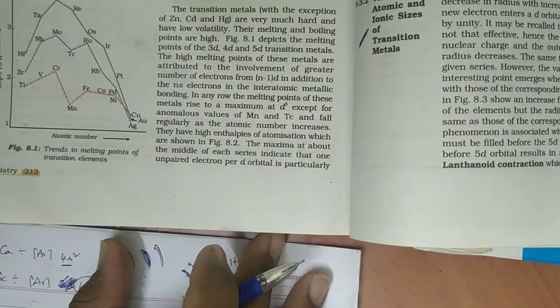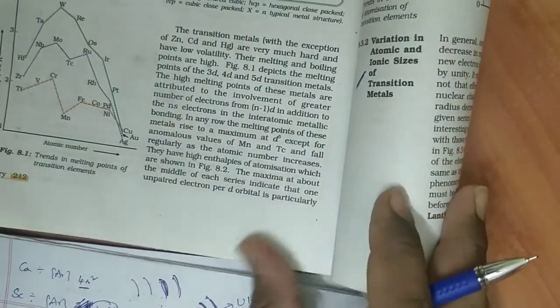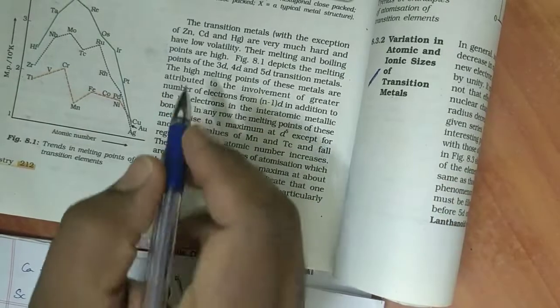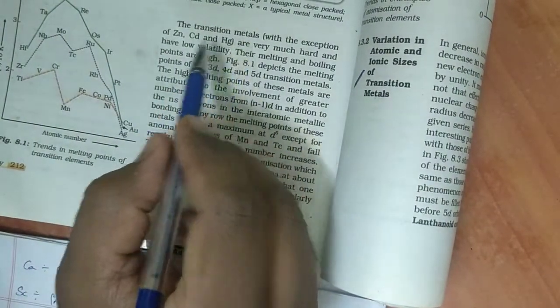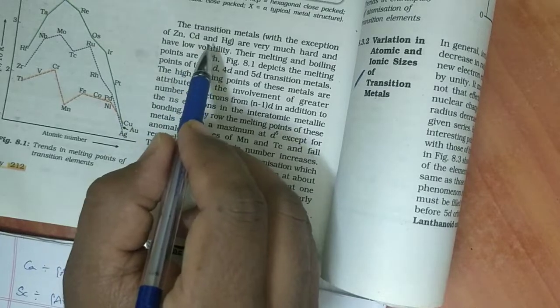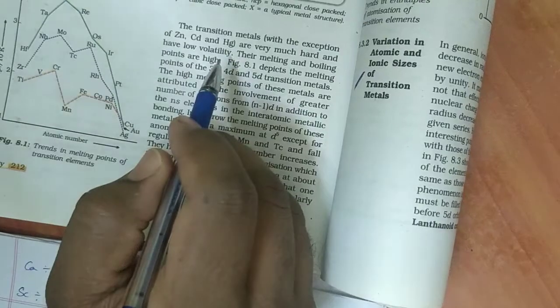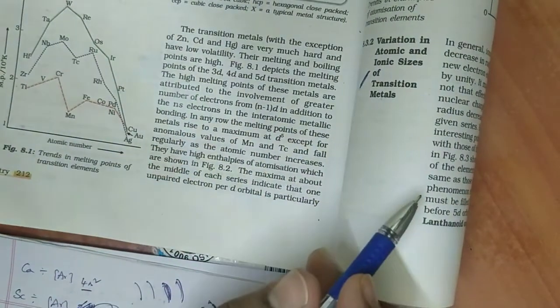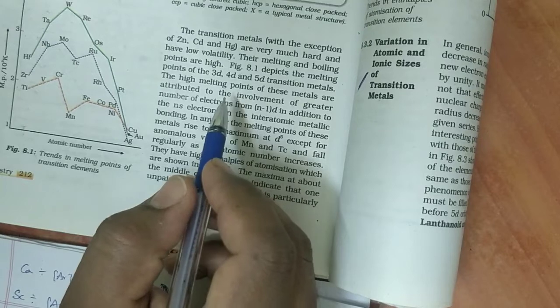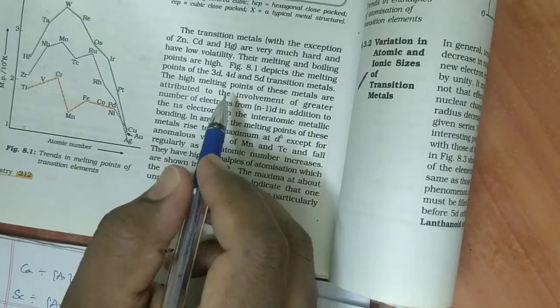Our next thing is the transition metals, with the exception of zinc, cadmium and mercury, are very much hard and have low volatility. Low volatility is nothing but they cannot be converted to gaseous state easily. That is the meaning of low volatility.